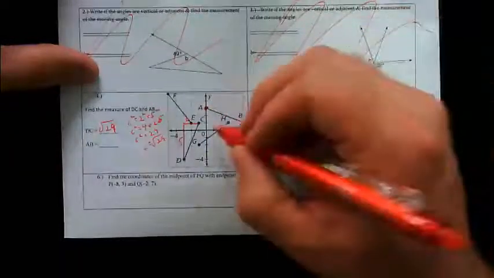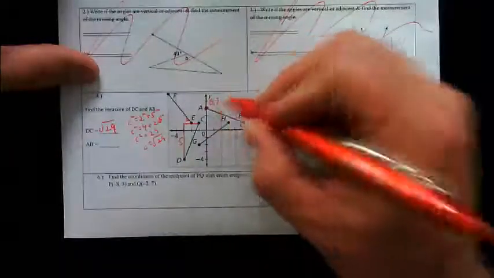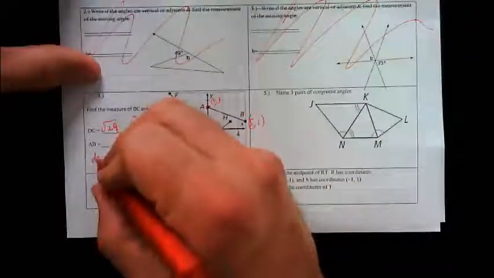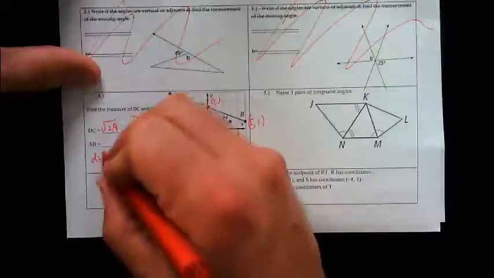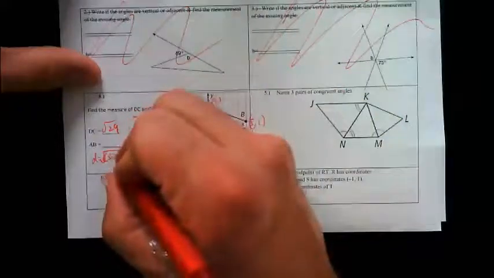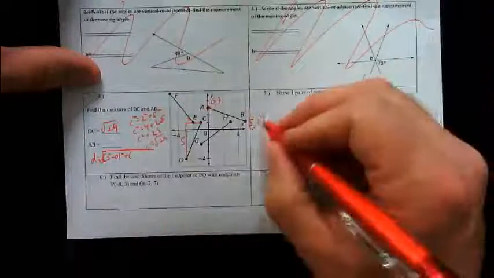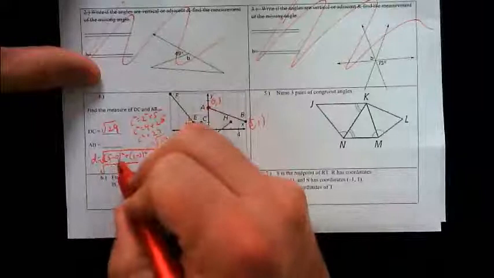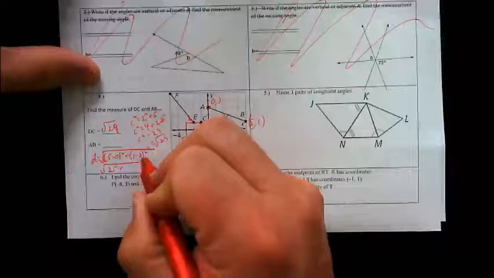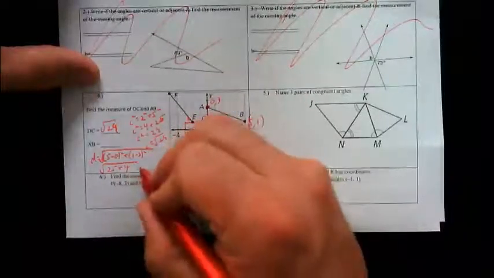For the other one, let's go ahead and use our distance formula this time, just so we see a variety of things. So this is at (0, 3). This point's at (5, 1). So distance formula. Square root of 5 minus 0 squared plus 1 minus 3 squared. That's 5. 5 squared is 25. 1 minus 3 is -2. -2 squared is 4. Add them together, we also get 29. How about that? They're the same thing.